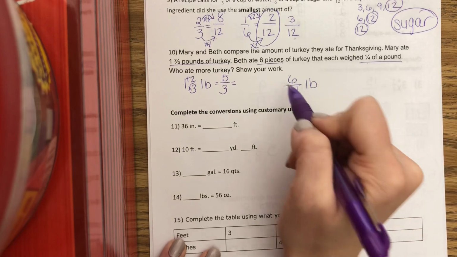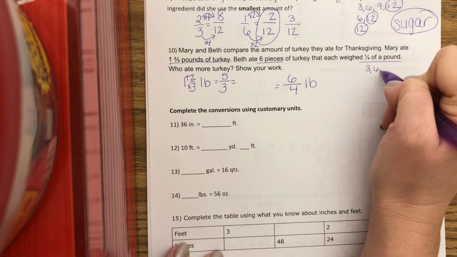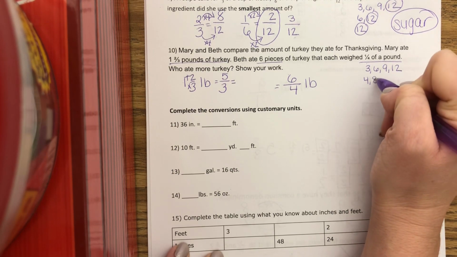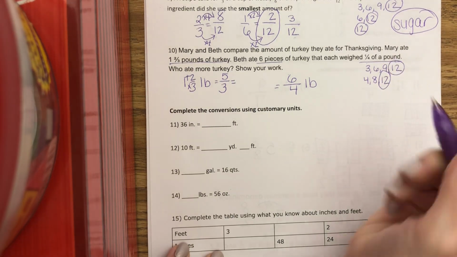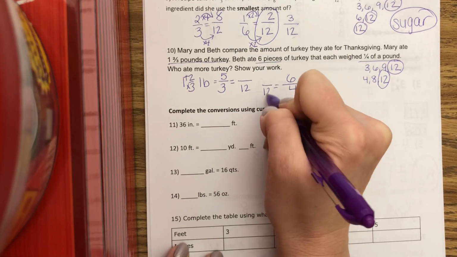So I'm going to list my multiples, 3, 6, 9, 12, 4, 8, 12. If I look, 12 is a common denominator. I'm going to do this over here.